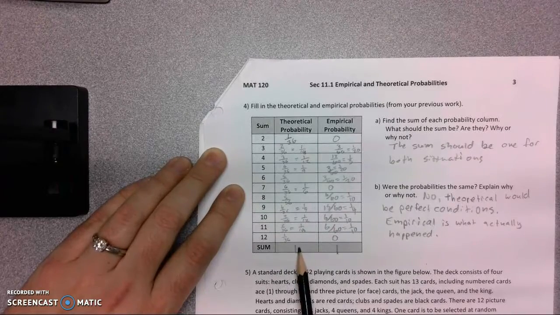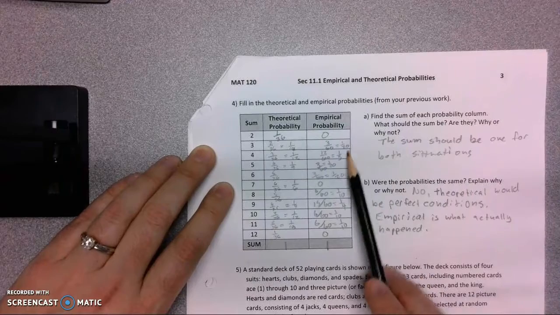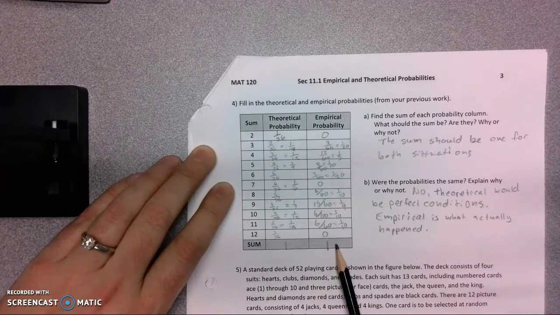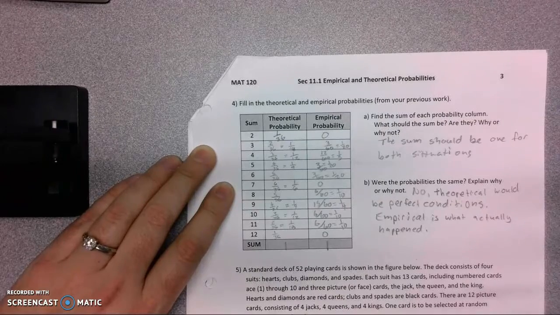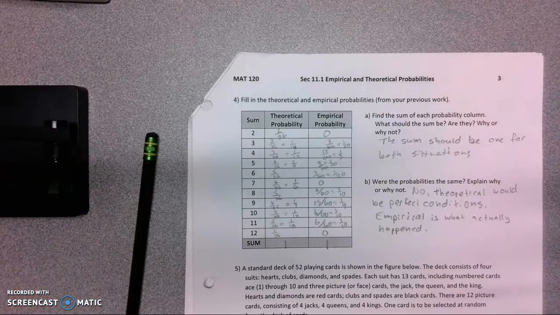My empirical probability, that was from my experiment, is going to be all over the place. But when I add them all up, I get a 1. So the sum should be 1 for both situations because we're adding up every possible event.